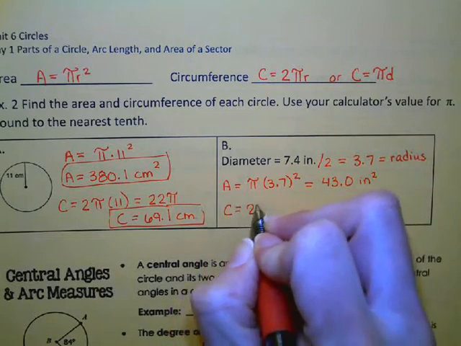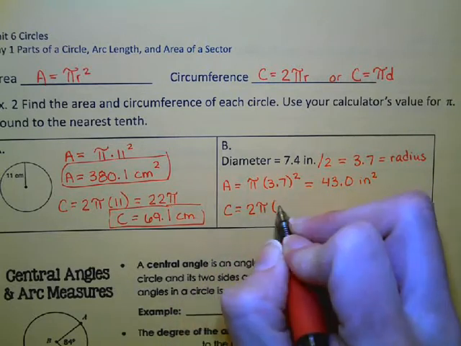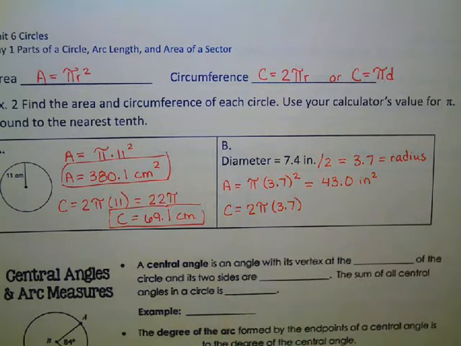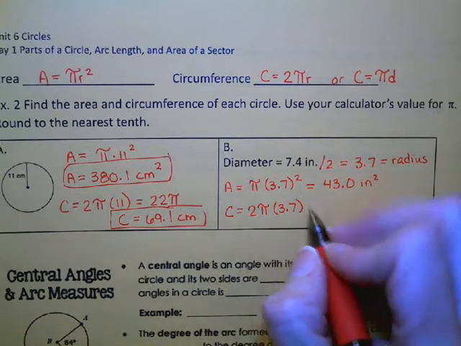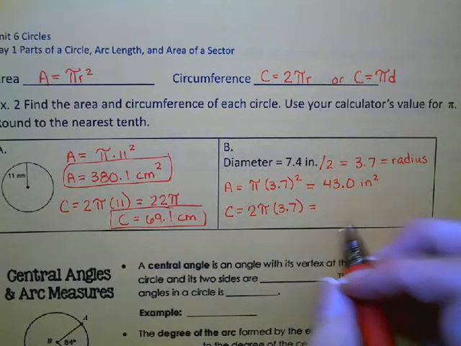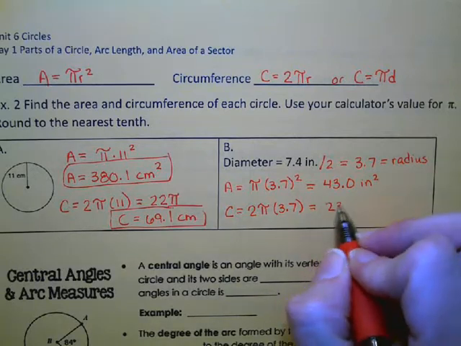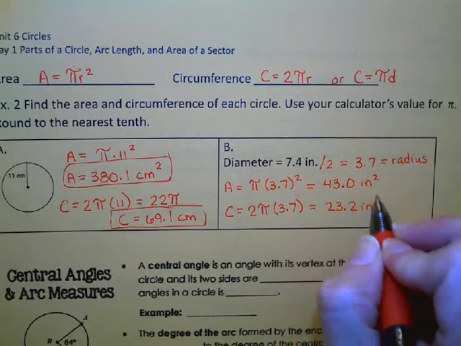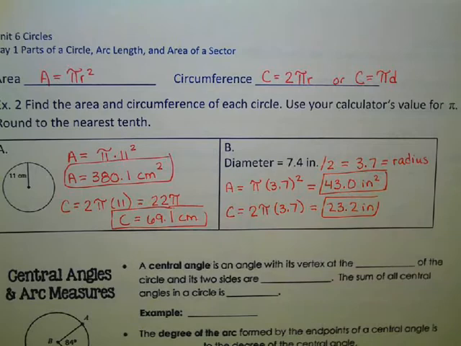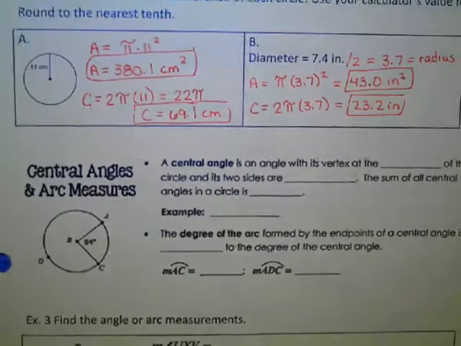Circumference is 2 pi r. Or you could just use 7.5 pi, since that's the diameter. And that comes out to 23.24, so we'll say 23.2. Alright, so that is our circumference, and that is our area. Alright, let's look at the next one.